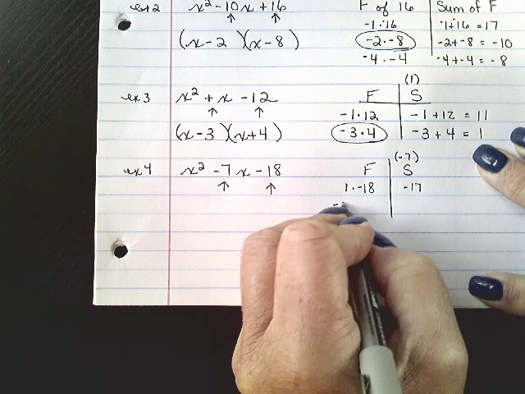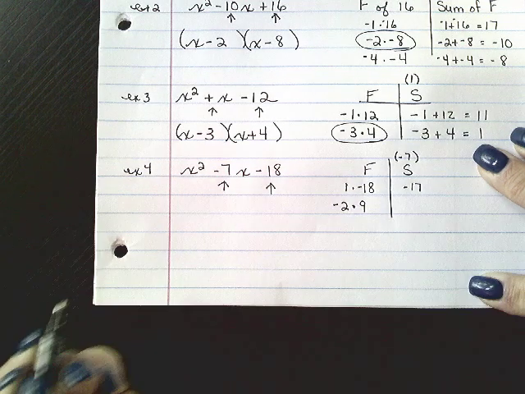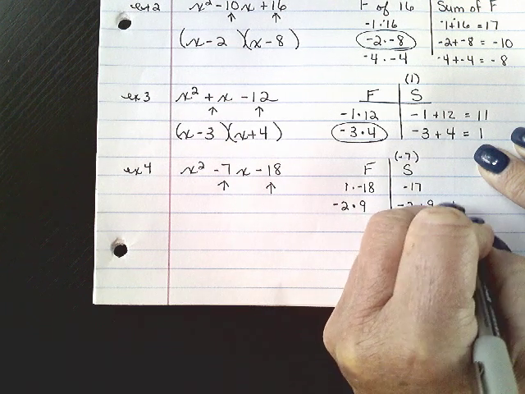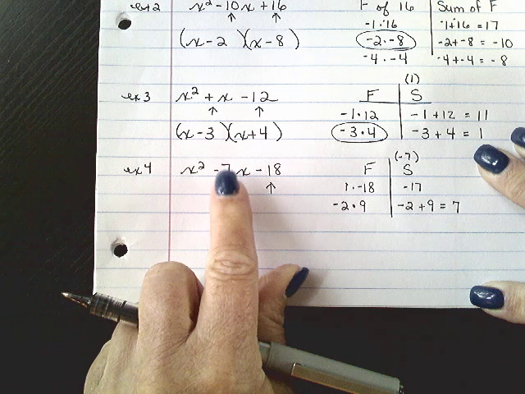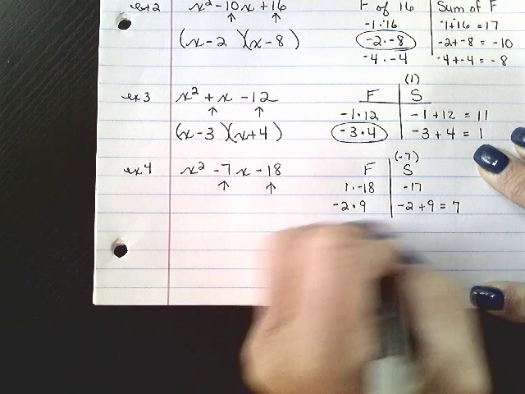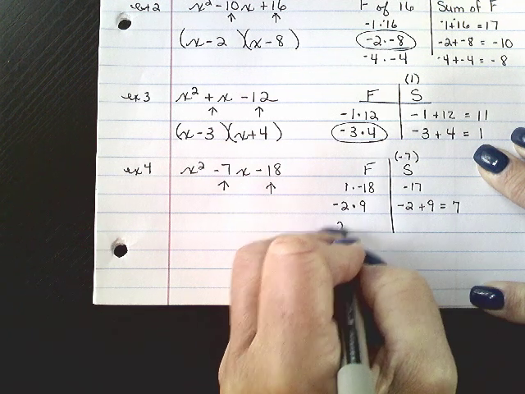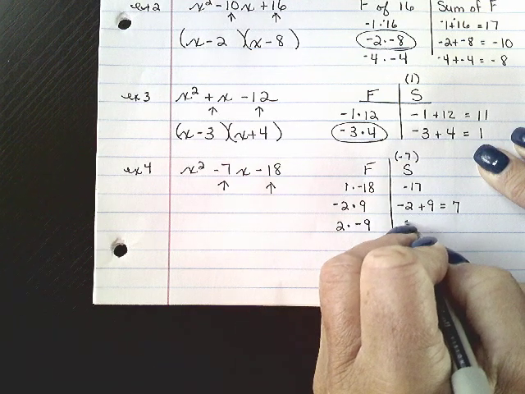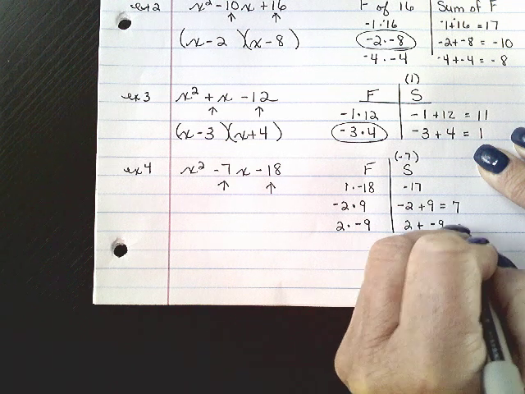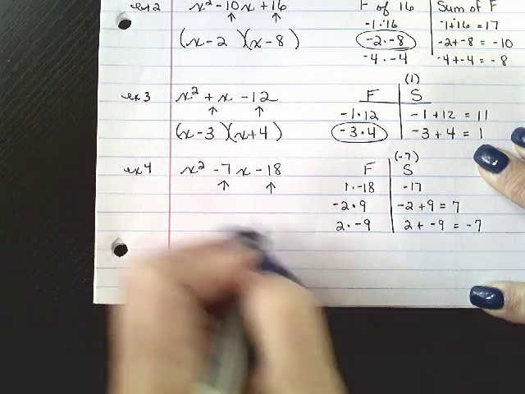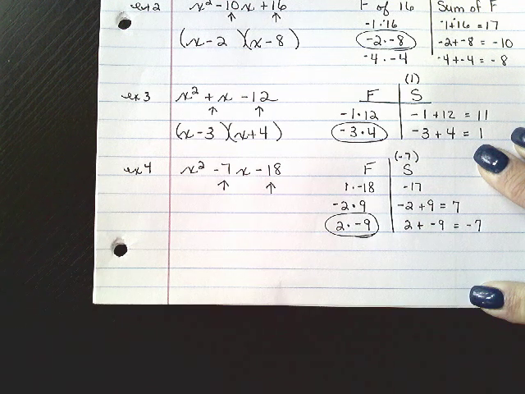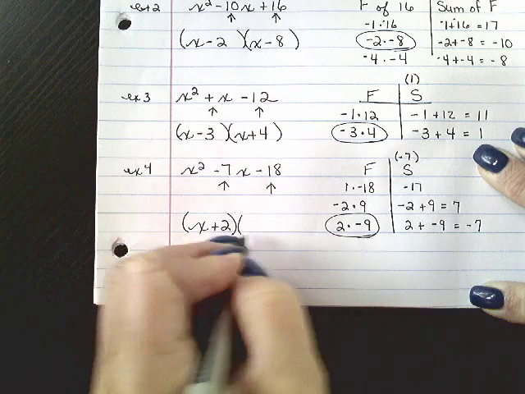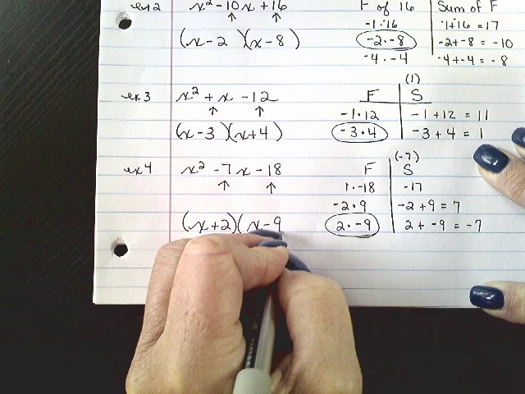So if I did negative 2 times 9, then that would be negative 2 plus 9, and that's equal to a positive 7. We need this to be a negative 7. So if we take that and do positive 2 times a negative 9, then we have 2 plus a negative 9, and that's going to equal a negative 7. So our factors are going to be 2 and negative 9. So x plus 2, x minus 9.